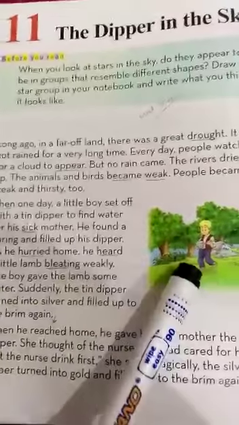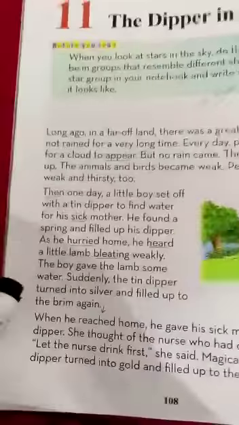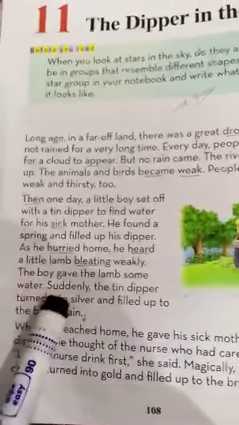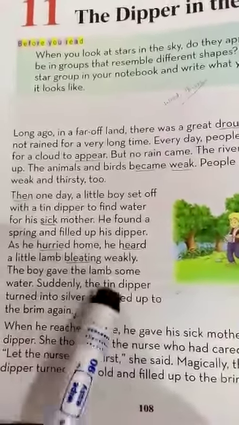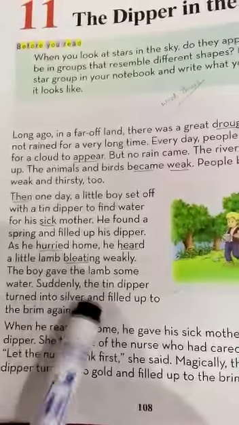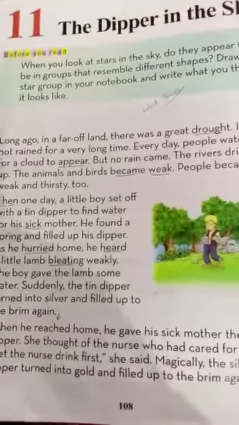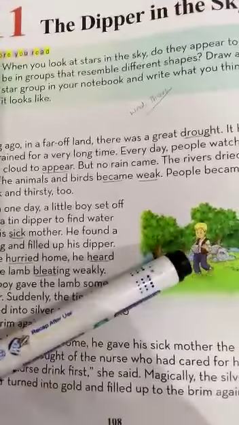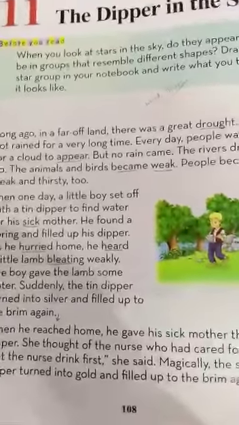He observed that the lamb was bleating for water. So what did the boy do? He gave the lamb some water. How good he is. He shared his water with the lamb. Suddenly the tin dipper turned into silver and filled up to the brim again. Oh, what a thing! When he helped the lamb, the tin changed into silver and it filled up again.